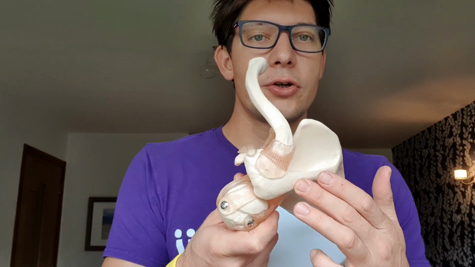When you follow the spine of the scapula, it will come to that ridge called the acromion, which is part of the bone of the scapula. And it is this acromion that is going to join and form the acromioclavicular joint with the collarbone.